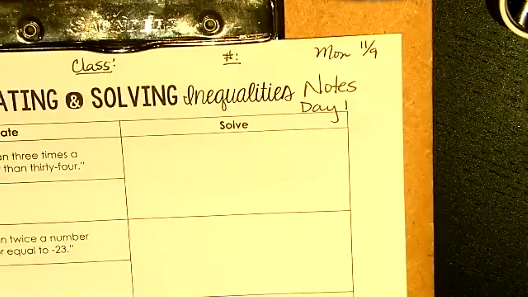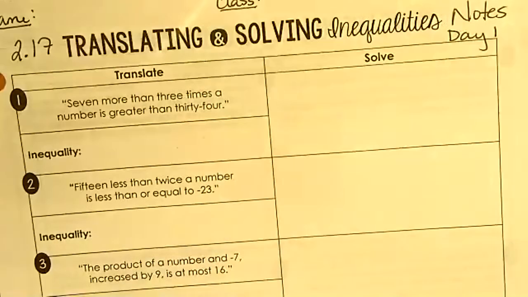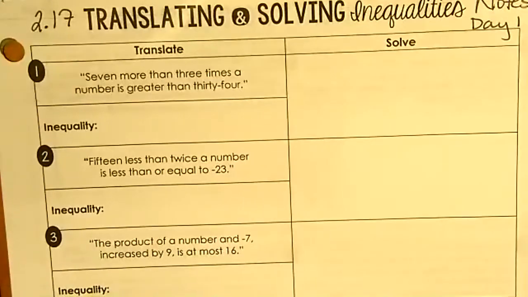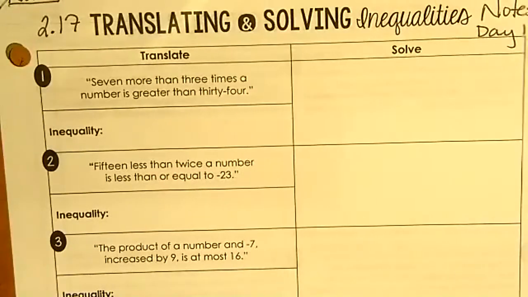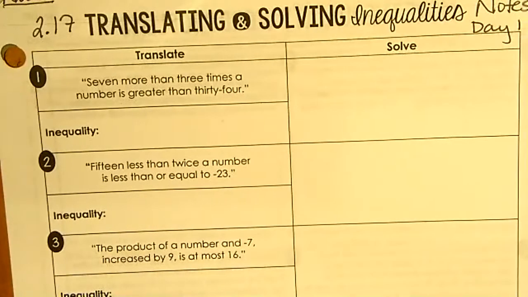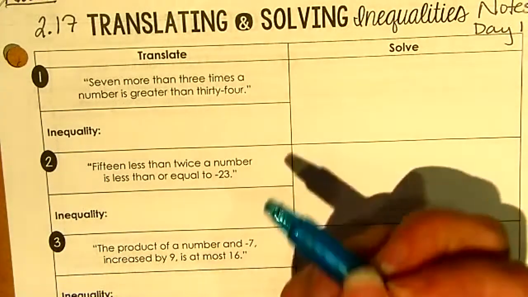Okay, and today we are starting 217, which is still inequalities, but we're now dealing with it from word problems. And we have to write the inequalities ourselves. Okay, so we'll start with that.